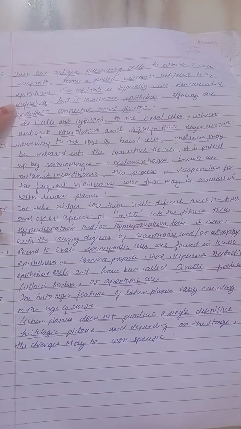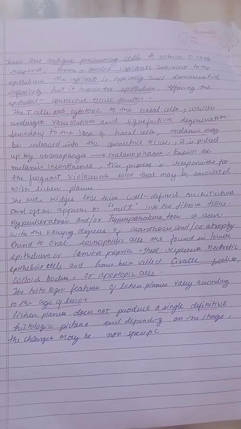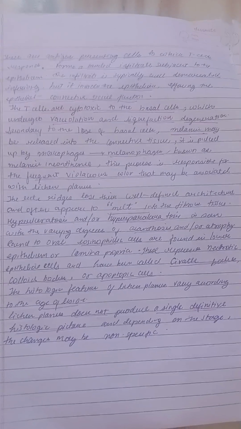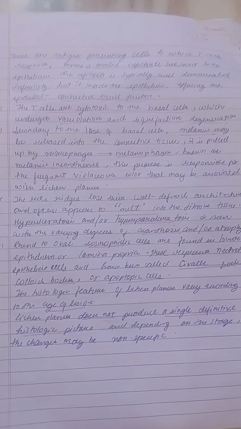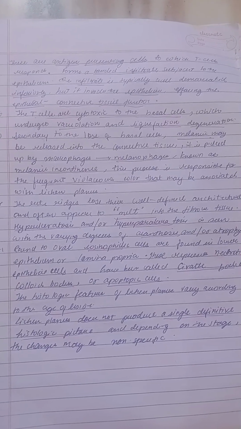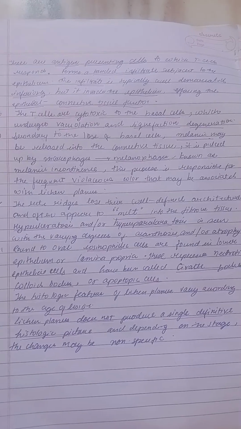Okay, these are antigen presenting cells to which T cell response forms a banded infiltrate subjacent to the epithelium. तो ये Langerhans cells जो है वो antigen presenting cells है, ठीक है, to which T cell respond. It forms a banded infiltrate subjacent to the epithelium.